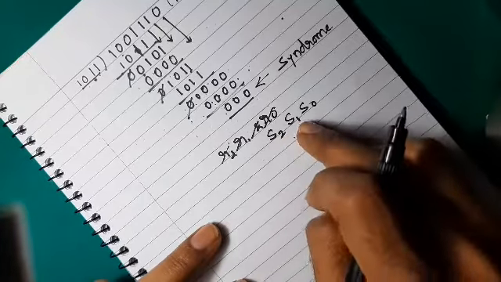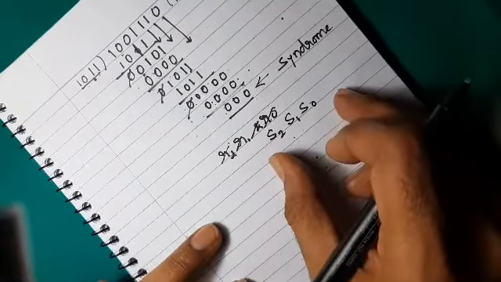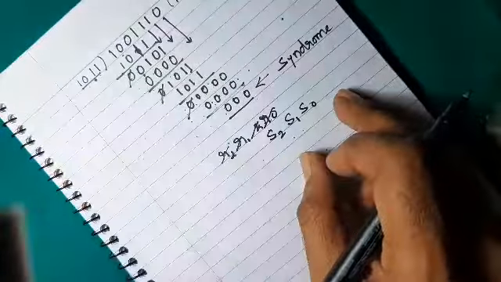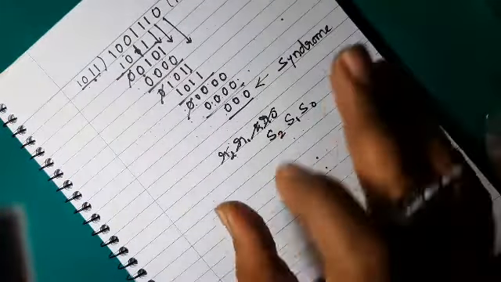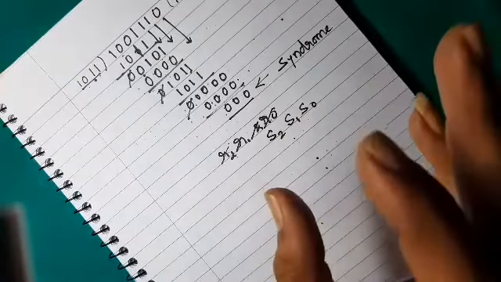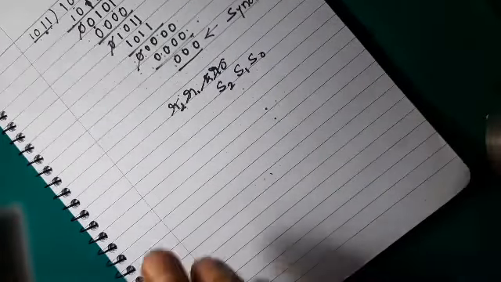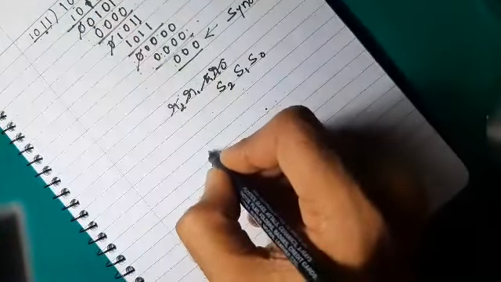If S2, S1 and S0 are non-zero, that means if this remainder is non-zero, in that case the conclusion is that the received code word has some errors. Let us discuss one such example. I am going to change one of the bits of this code word to verify.